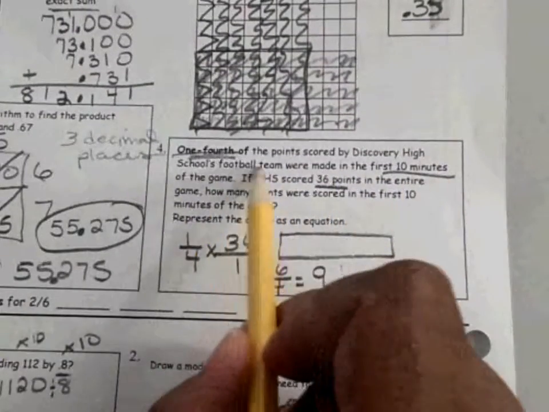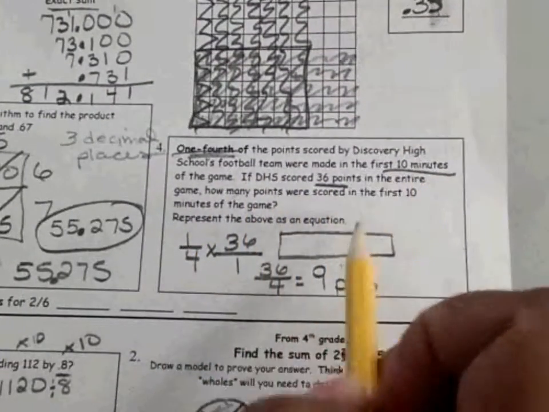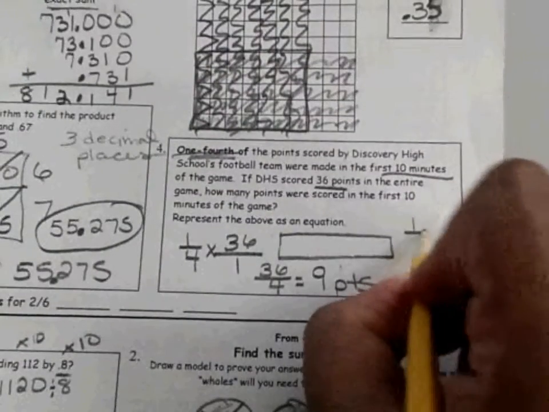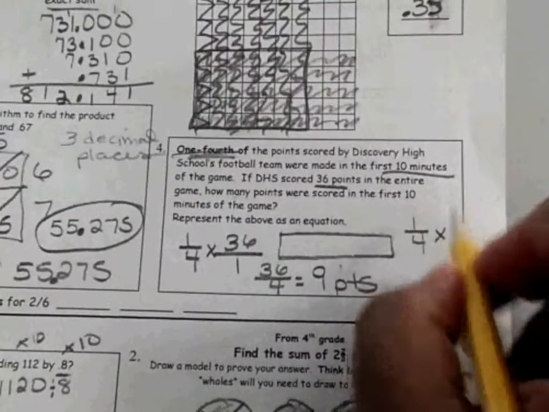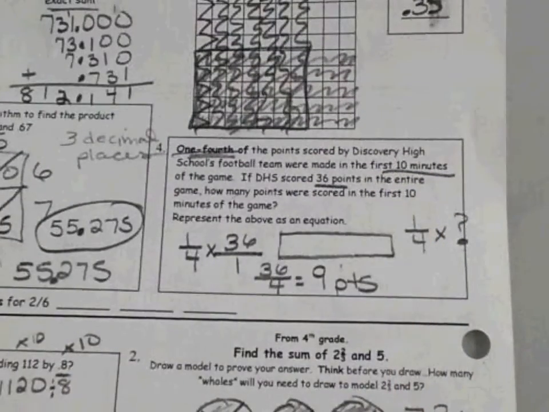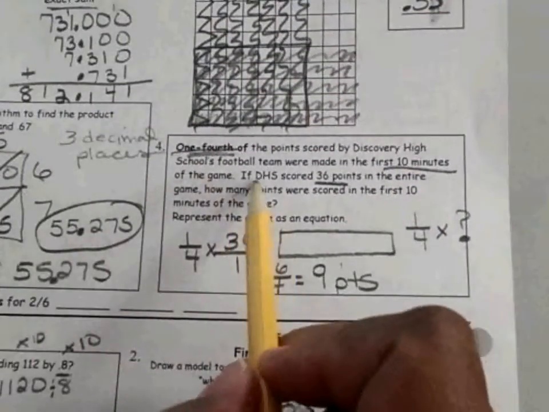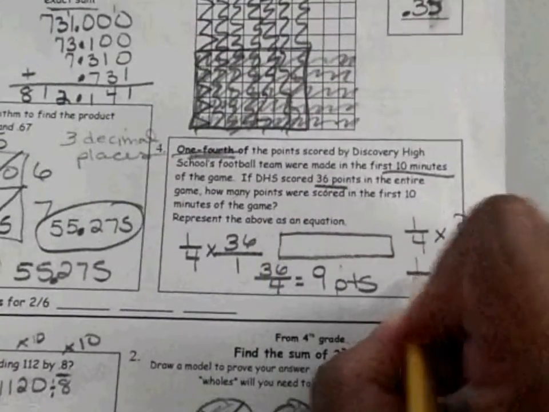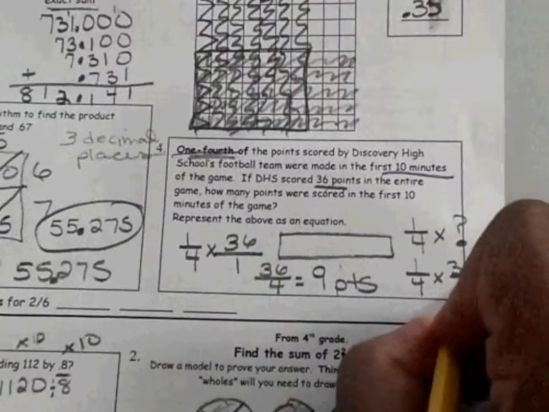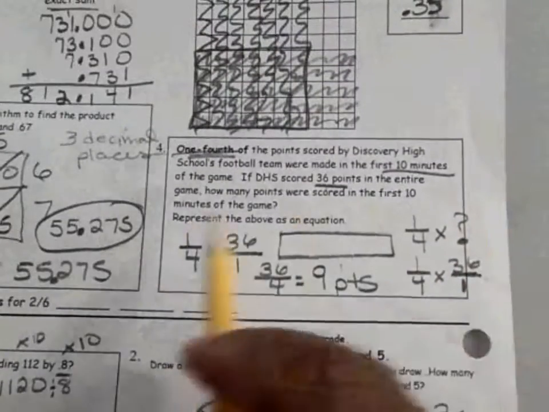All right, this one. 1/4 of the points scored by Discovery High School football team were made in the first 10 minutes. 1/4. So that means 1/4 times however many points were scored in the first 10 minutes. If DHS scored 36, oh, so now I learned it was 36. So it's 1/4 times 36, and I'm going to make it a fraction over 1.